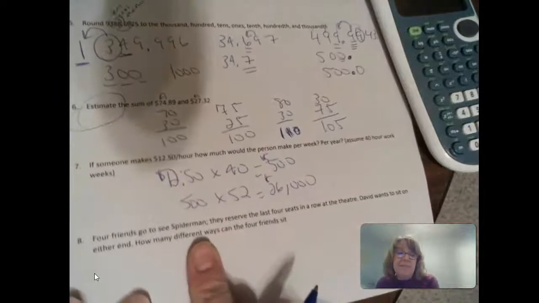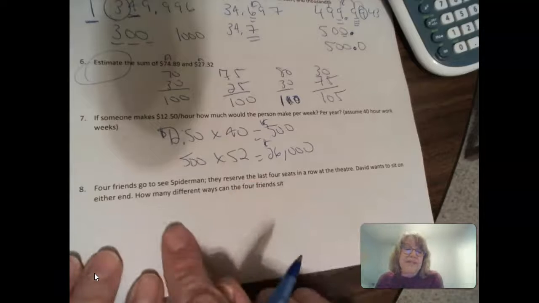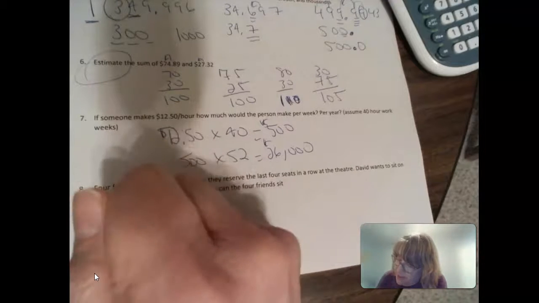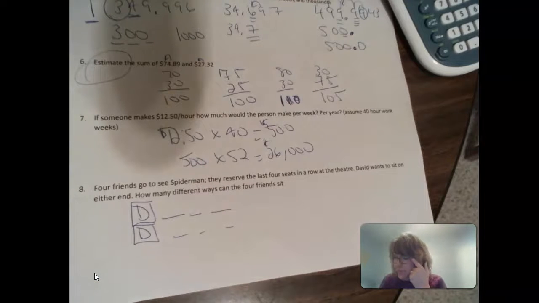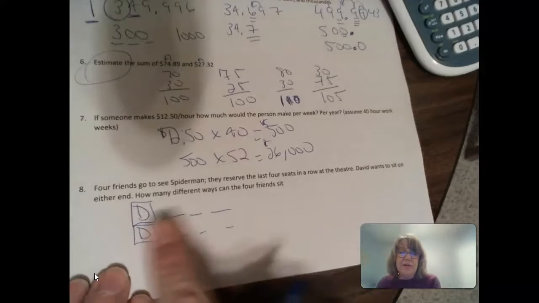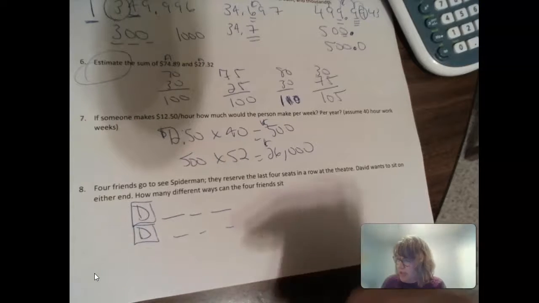Next one. Okay. So in this one, one of the people has to sit at the end. And so David, you know, he is picky. He wants to sit at the end. His other friends can sit kind of wherever. And there's 3 more of them. So he wants to maybe be on the aisle or here. He just doesn't want to be in the middle. All right. So what kind of an organized list will kind of help you here?